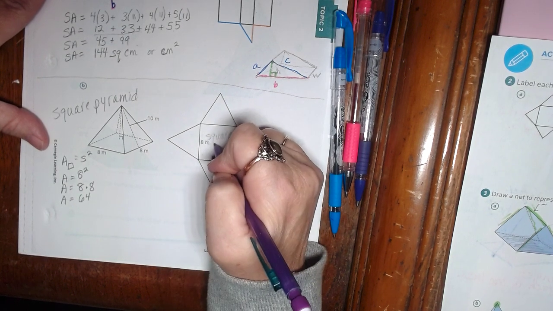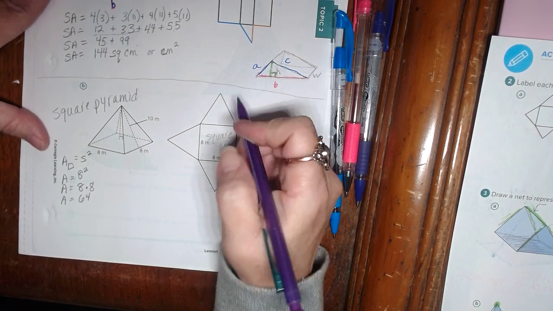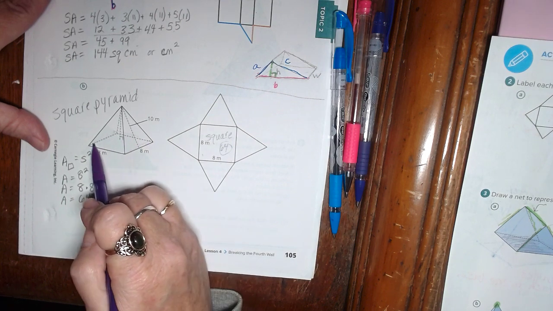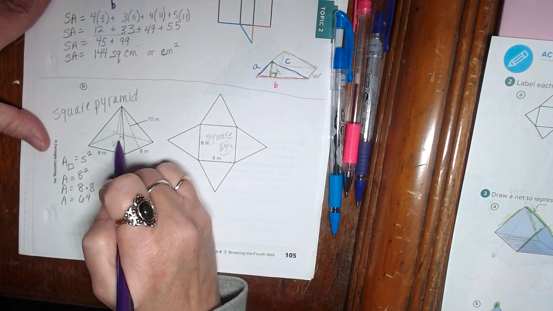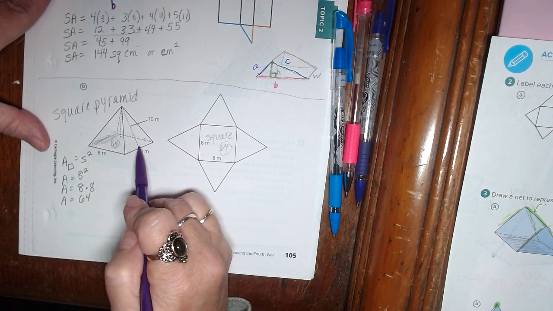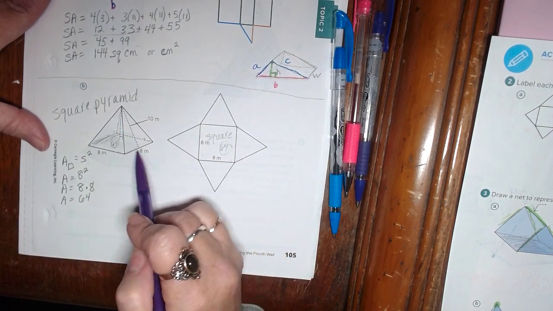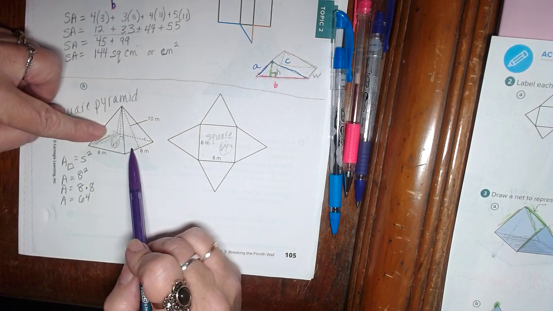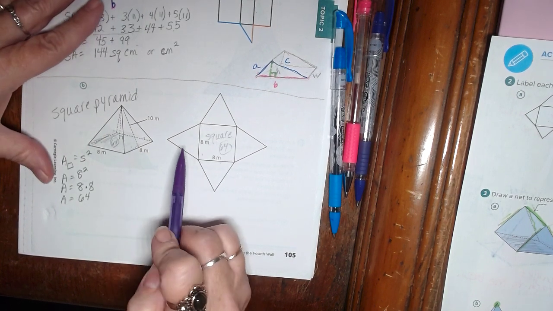So this square is 64. On my 3D model, it would be this bottom part right here, 64, down here on the bottom, the base, kind of right across there. Now, each of the triangles. We need to use the information given in this 3D model to help us figure out the height.